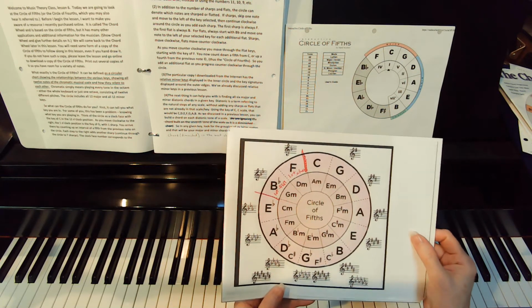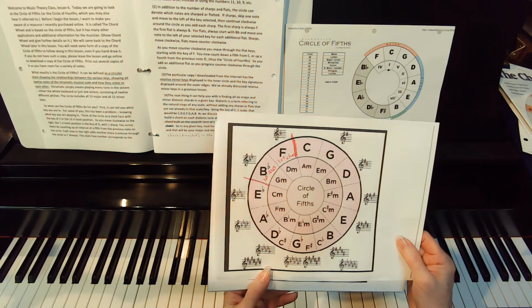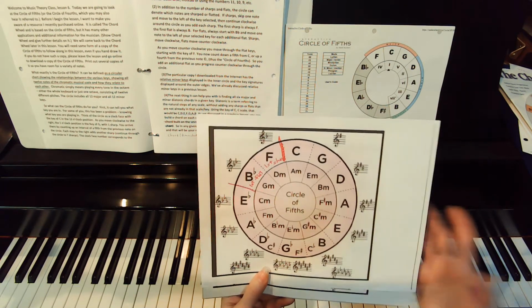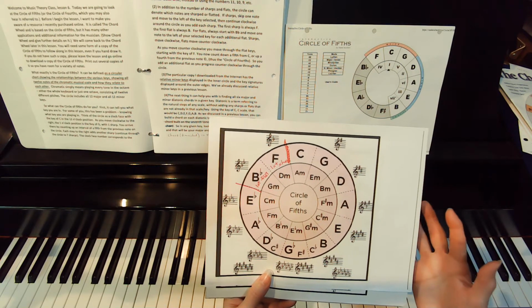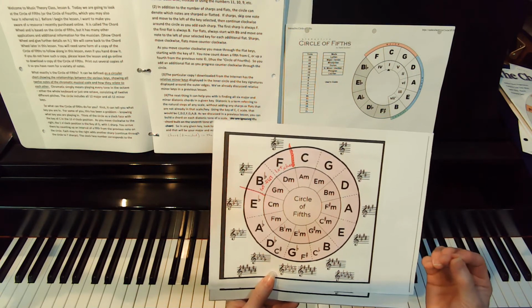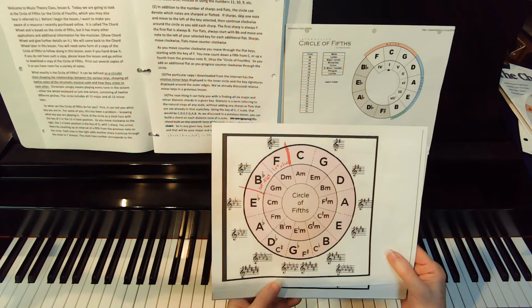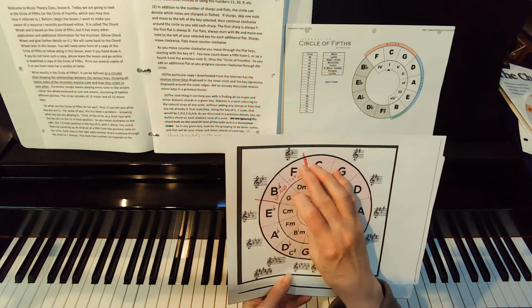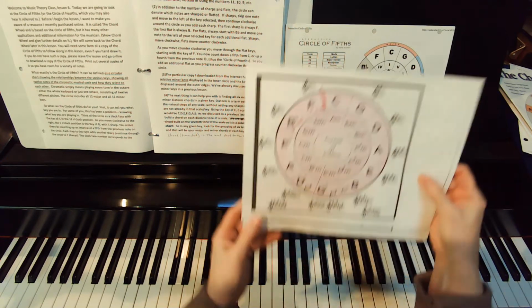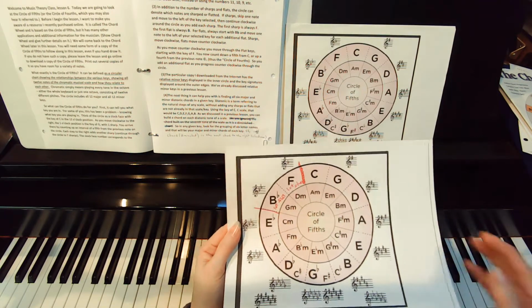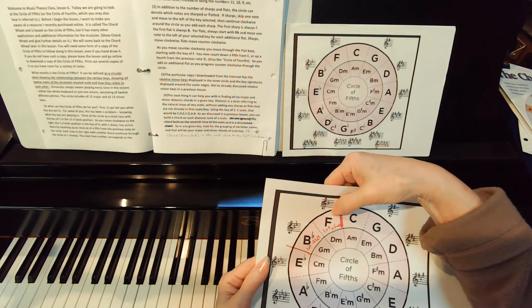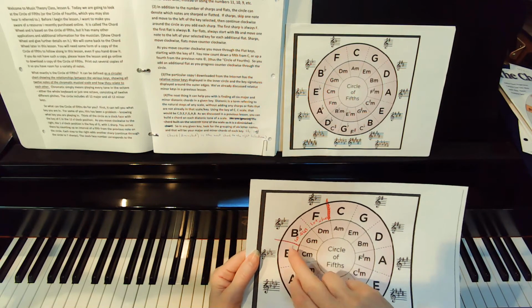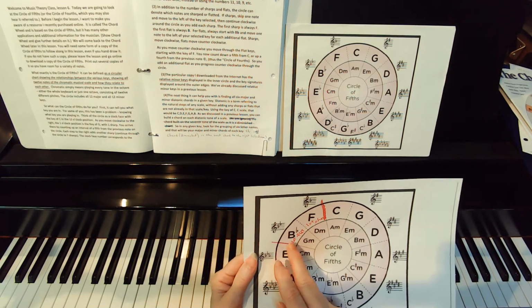So now, if you're trying to figure out which notes are sharped and flatted, say you know you have 5 sharps, or you know you have 4 flats, but you just don't know which notes they are, we're going to look over at this part. I lined this out because F will always be your first sharp, and the B flat will always be your first flat.